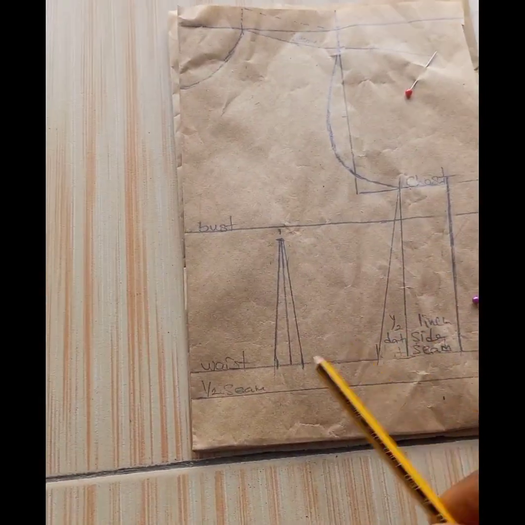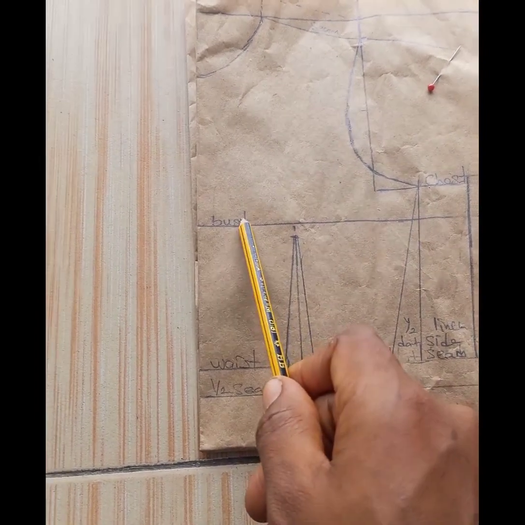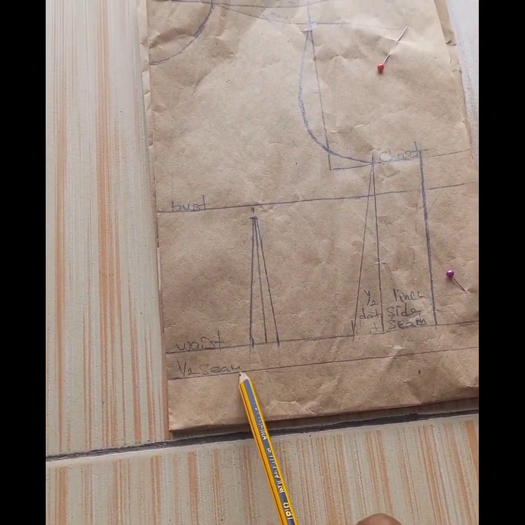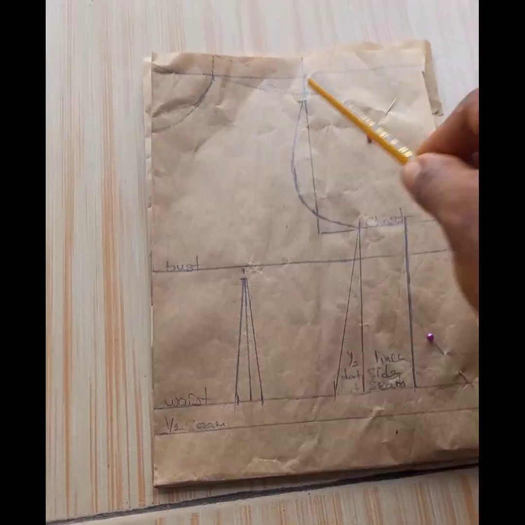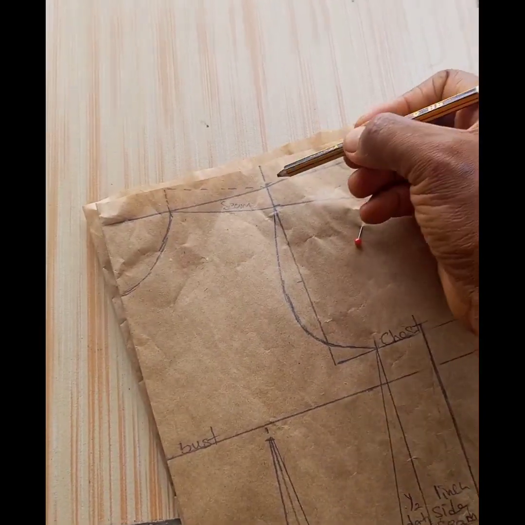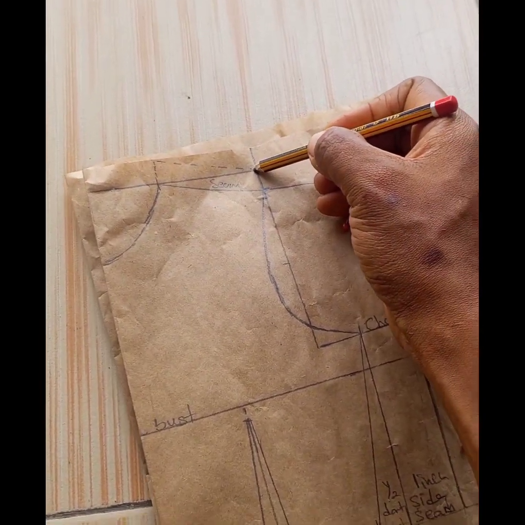Looking at it, you can know how the chest, this is my bust, this is my chest, and this is my waist. This is my half an inch for joining to the down part of my blouse, this is my dart, and this is my side seam. Then after coming down half an inch for my slope, I use this place as my seam allowance.